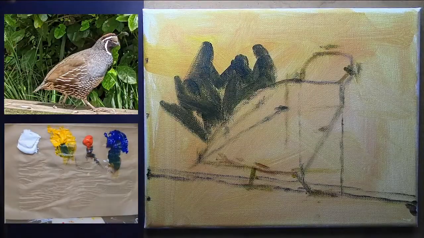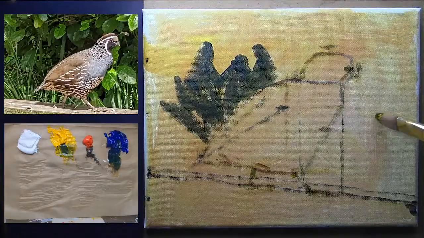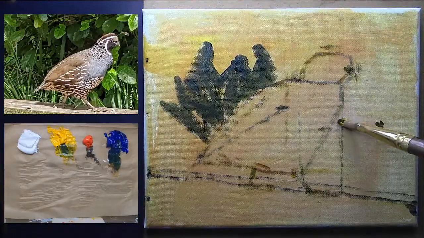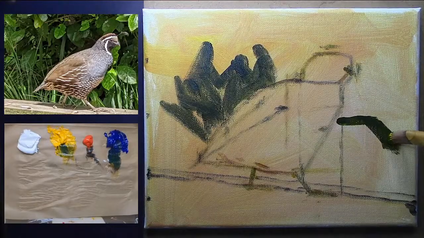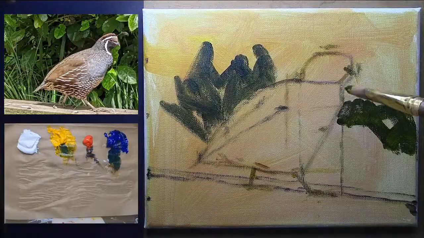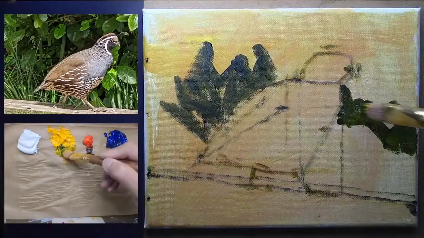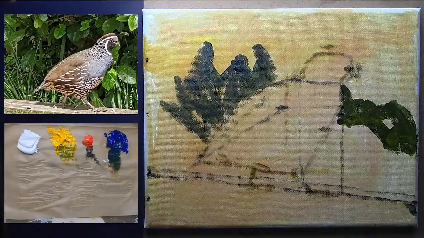So the background is very easy. Here, I will change it to make the head that is darker.